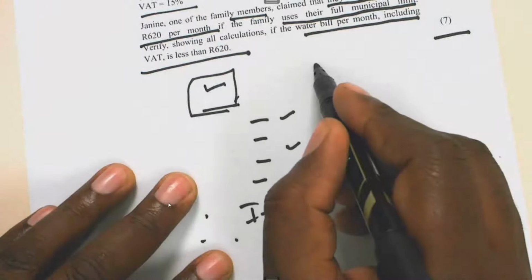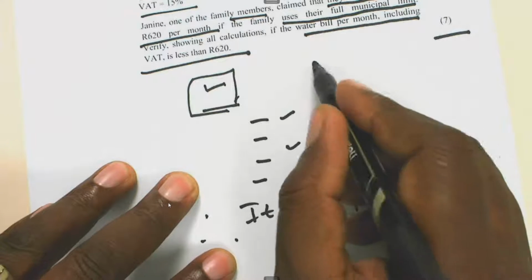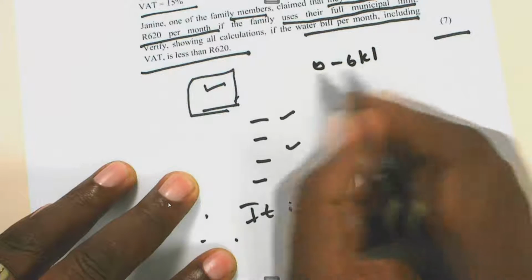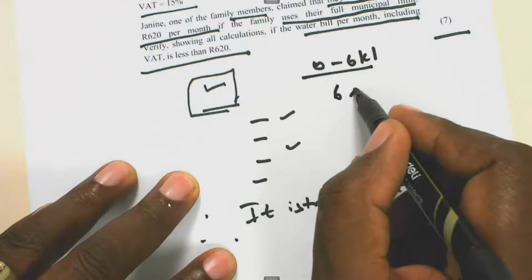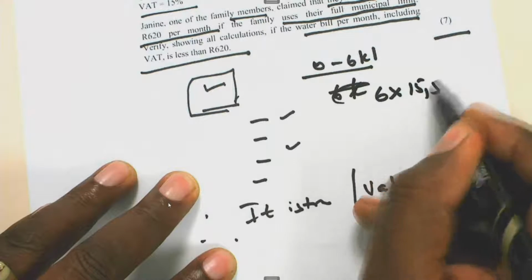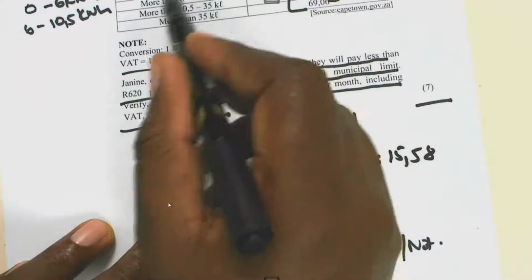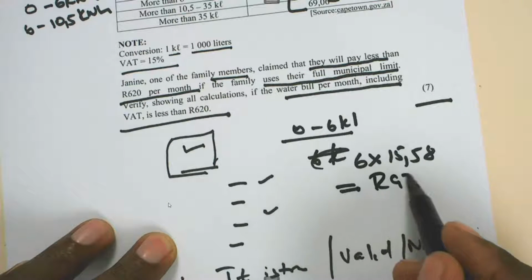But basically, you just find first how much it will cost for 0 to 6 kiloliters. You'll be saying 6 multiplied by 15 rand 58 because it costs that within that range. Then you get your amount there, 93 rand 48 cent.